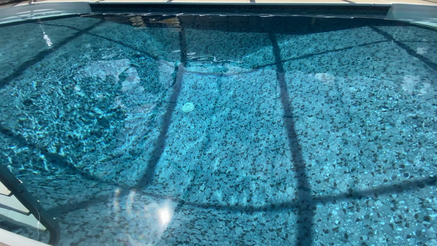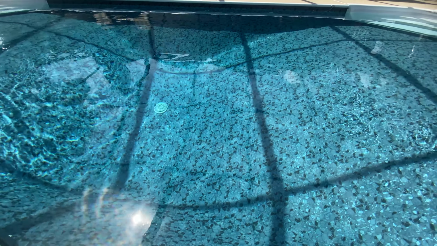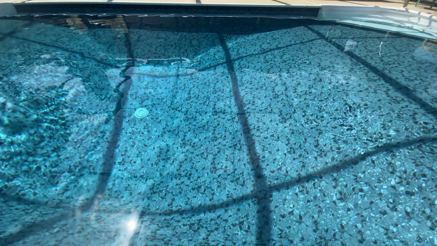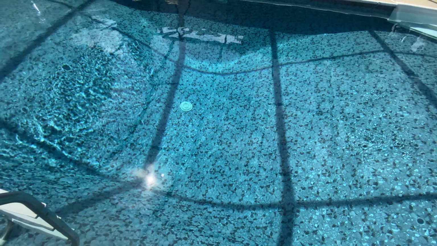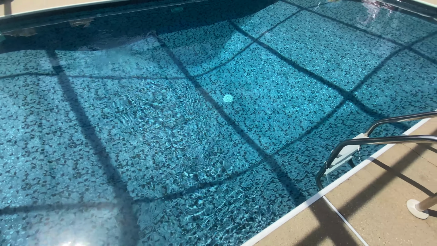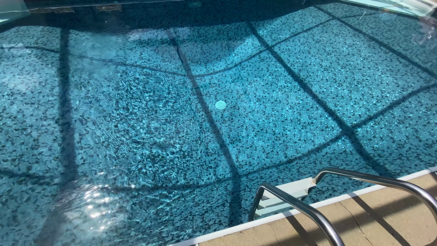So the first thing that I do is look at the pool water level. I'm going to make sure that it's good. This one is at the proper level, then we don't have an issue with circulation. This pool is not cloudy, but I'm just going over what I would do if it was cloudy.